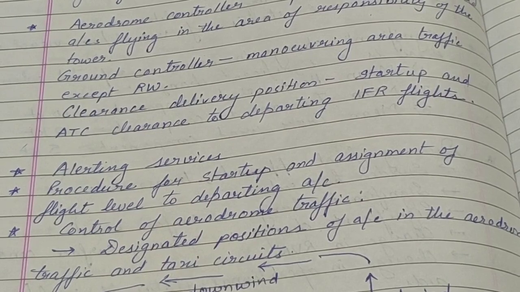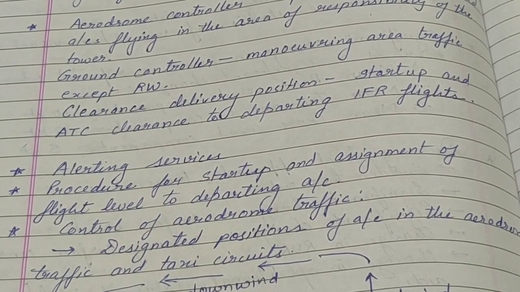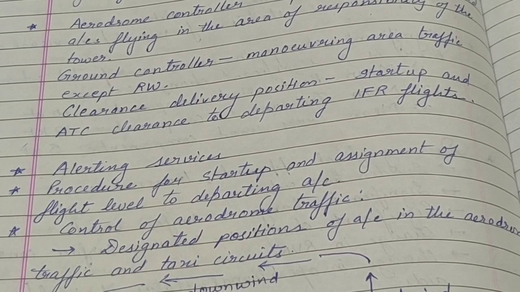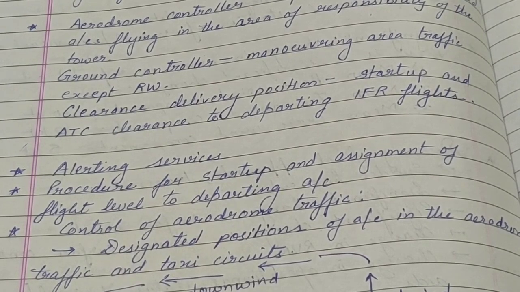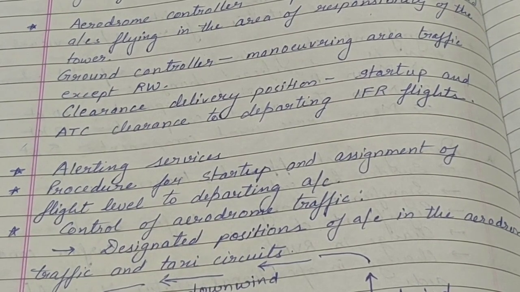Also, if information is received that an arriving aircraft's safety has been impaired, and that aircraft comes under the jurisdiction of that aerodrome control tower, in that case they have to take action. And also, if it is requested by any of the flight crew, then they have to provide alerting services to them.